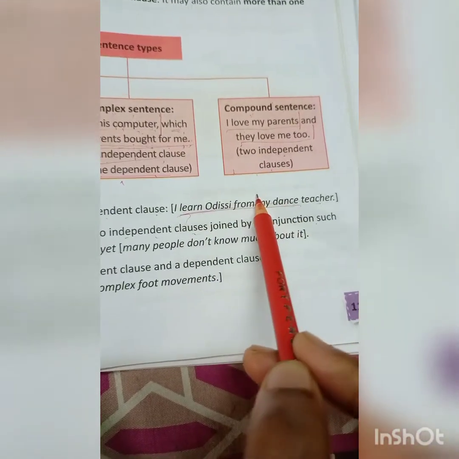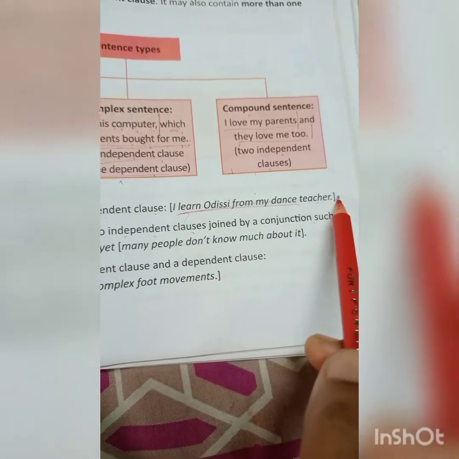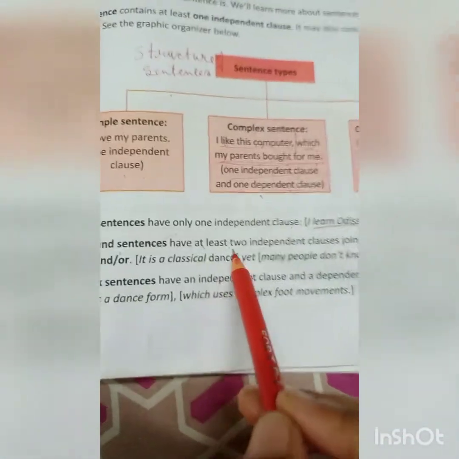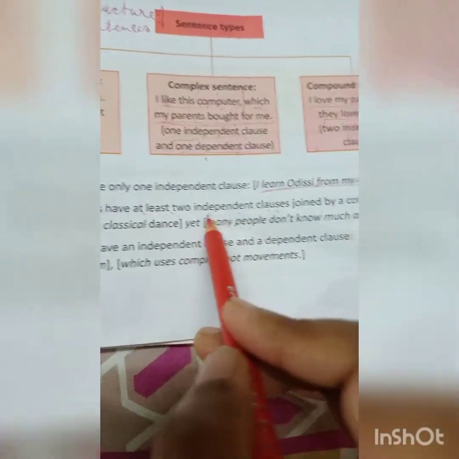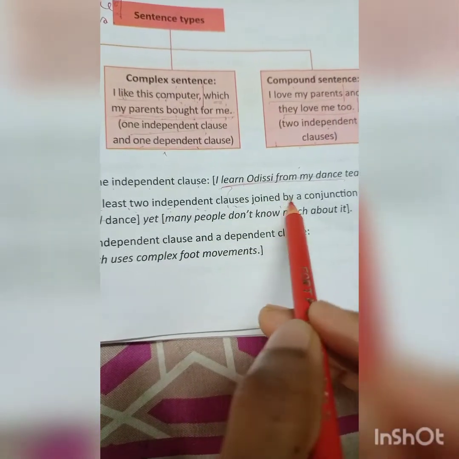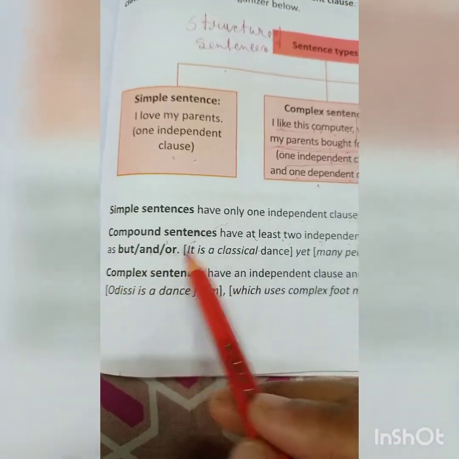No dependent clause is there. Only one independent clause, not more than one. Okay. A compound sentence, sorry, has at least two independent clauses joined by a conjunction such as but, and, or, etc.